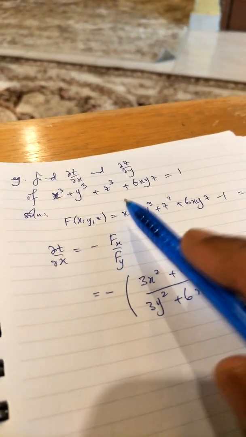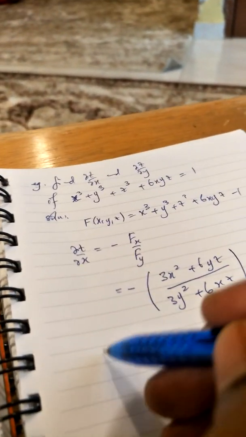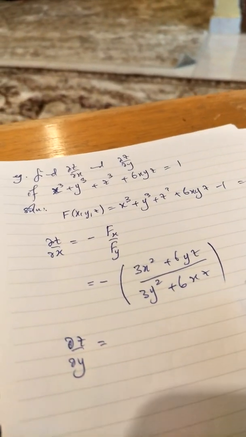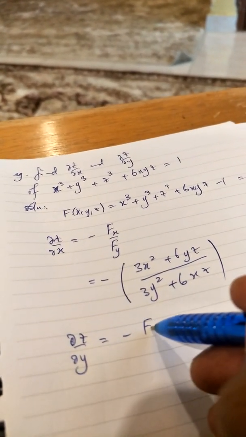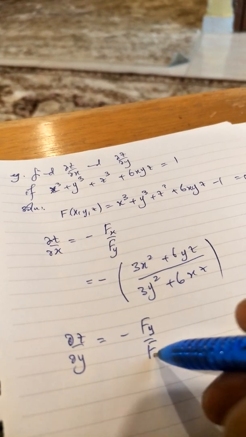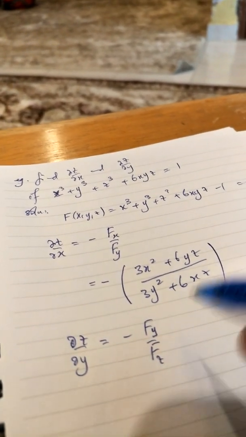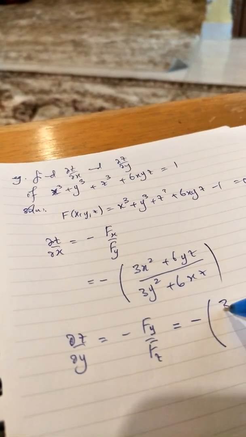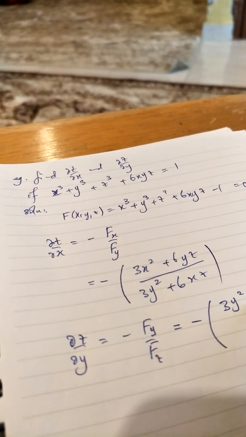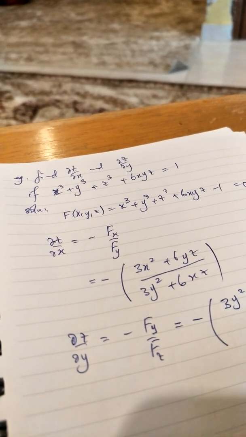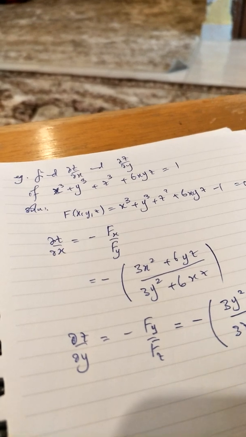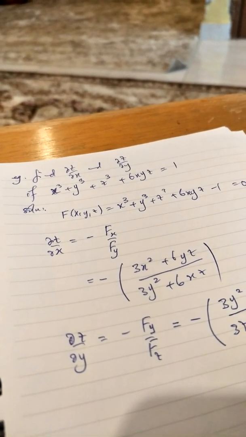The same thing you can do to find del z del y. Del z del y is given as negative fy over fz. So this is negative of fy, which is 3y squared plus 6xz, over fz, which is 3z squared plus 6xy. And then again you can simplify.